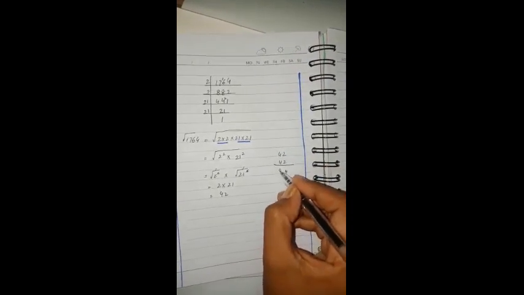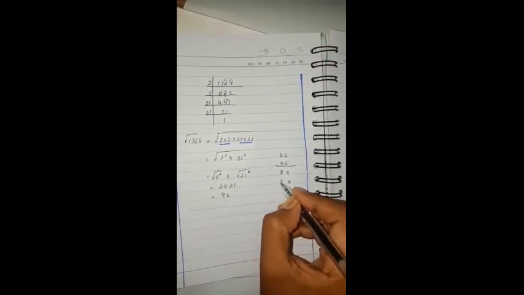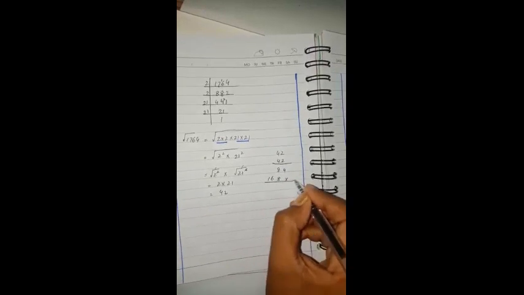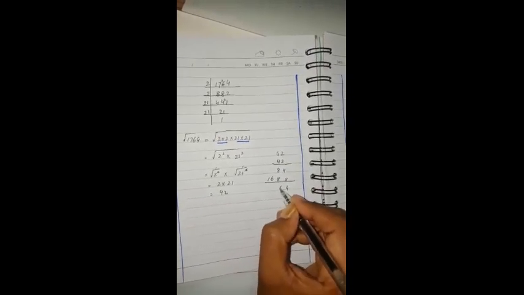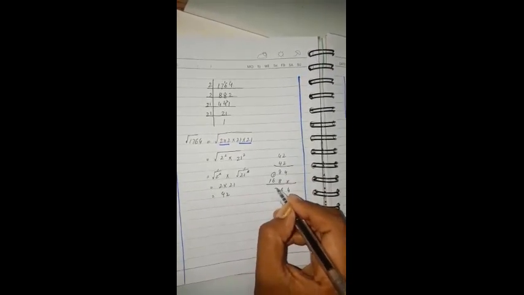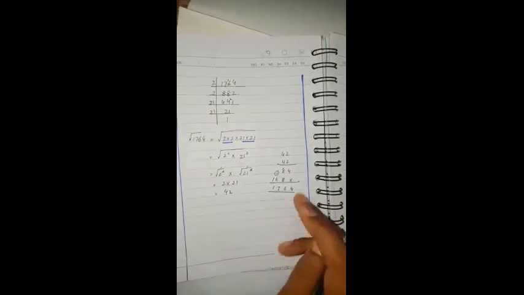2 4s are 8, 4 4s are 16. 4 4s are 8 and 4 4s are 16. 8 plus 8 is equal to 16. 1 carries here, 6 and 1 is 7, and 1 carries here. 1764 is the same as your question, which means your answer is right.